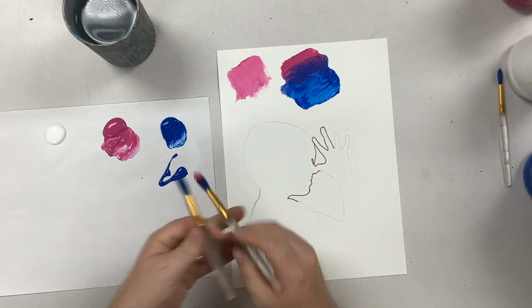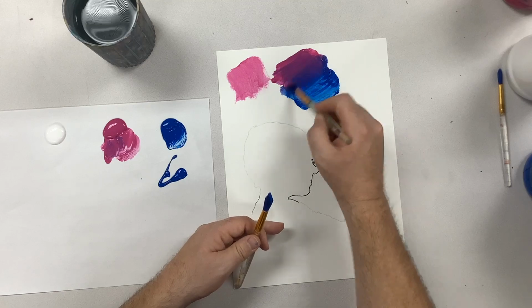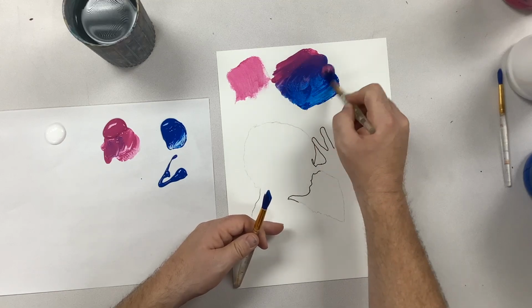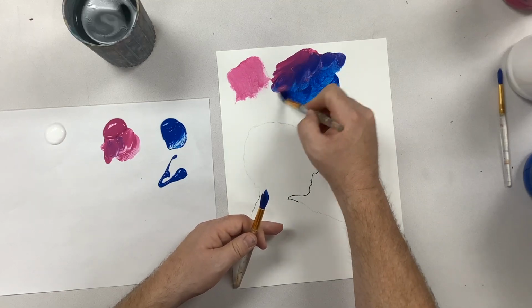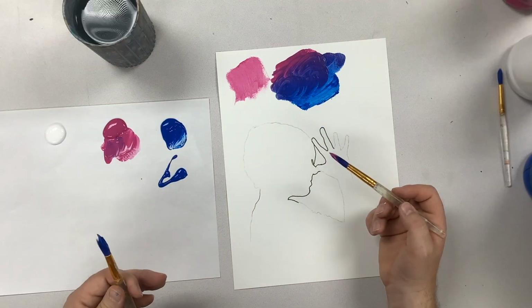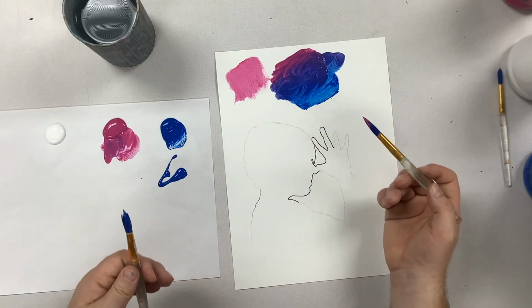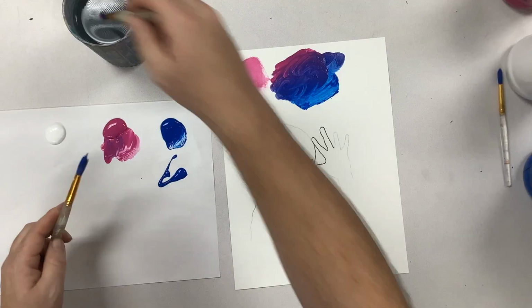Isn't that cool? And this technique works when both paints are wet. So this is called wet on wet. So if you want any sort of blending or gradation or ombre effect between your paint, you want to work them both while they're both wet. Okay?